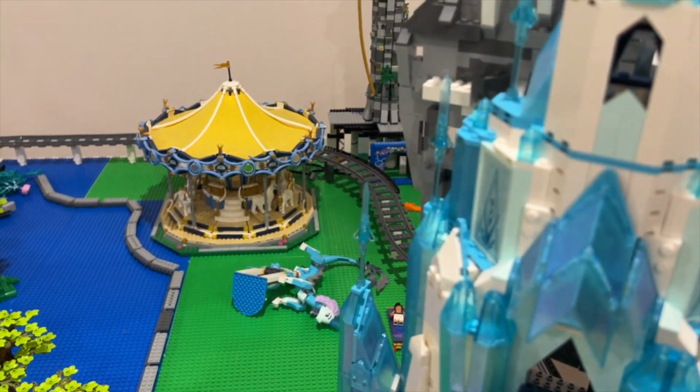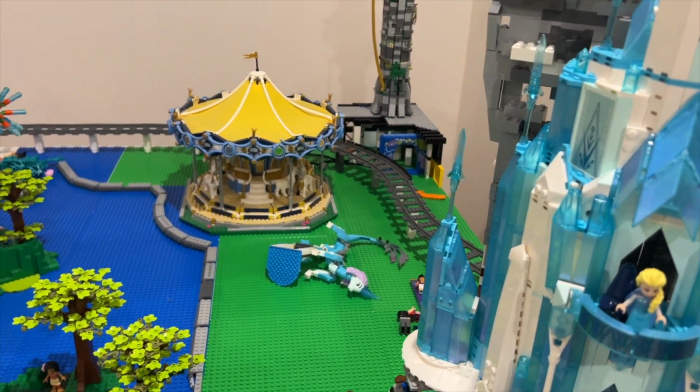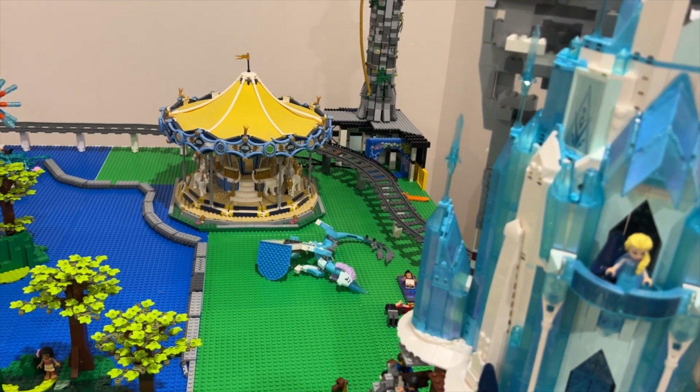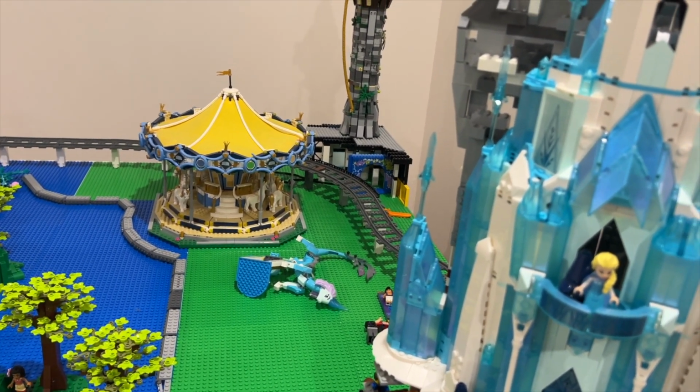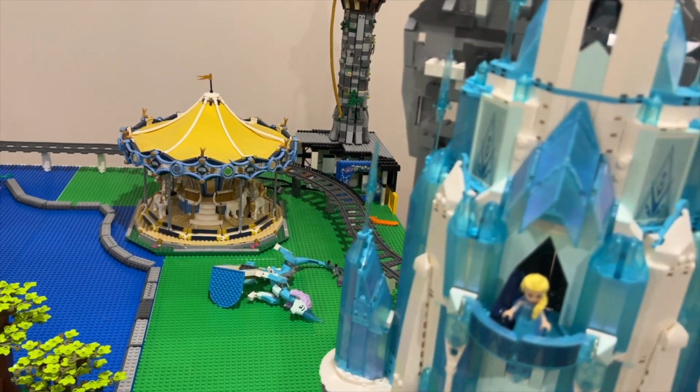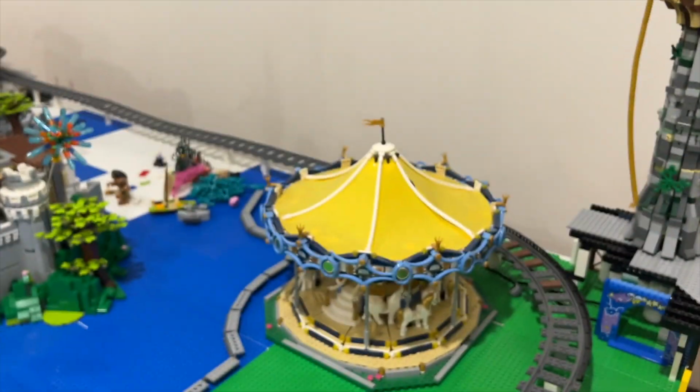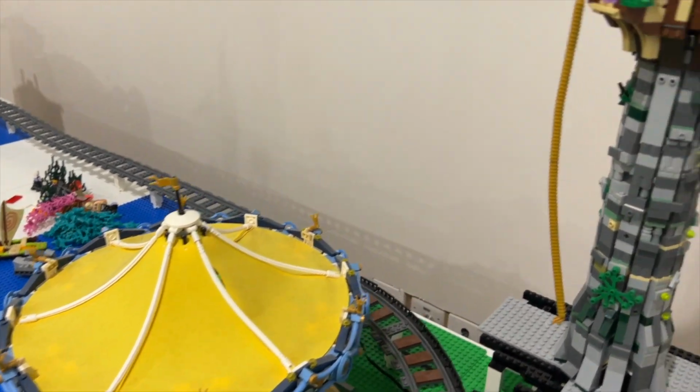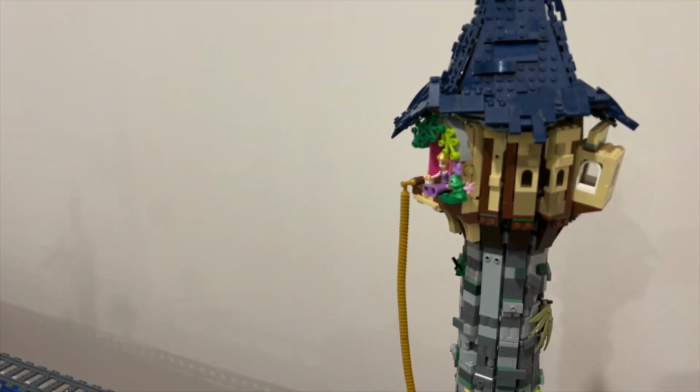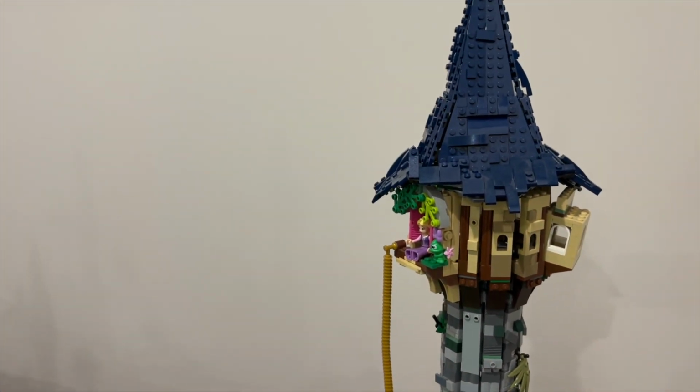And here you can see the blank canvas that I have trying to design something for Fantasyland. I've put so much focus and so much importance on this land that a lot of things that I've tried I wasn't happy with, so I will continue to try new things until I'm happy with something for Fantasyland that looks like what it is like in the park.